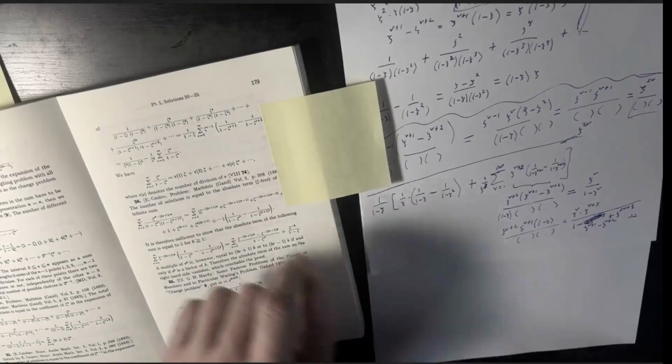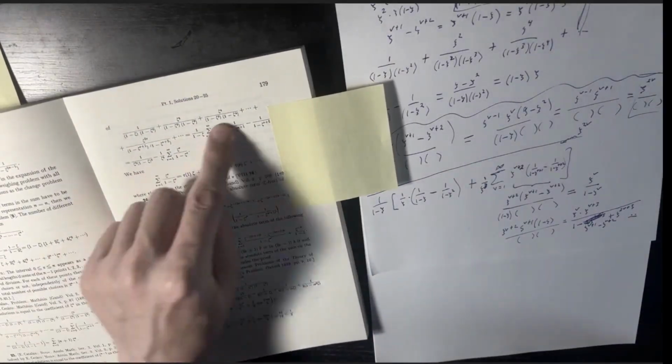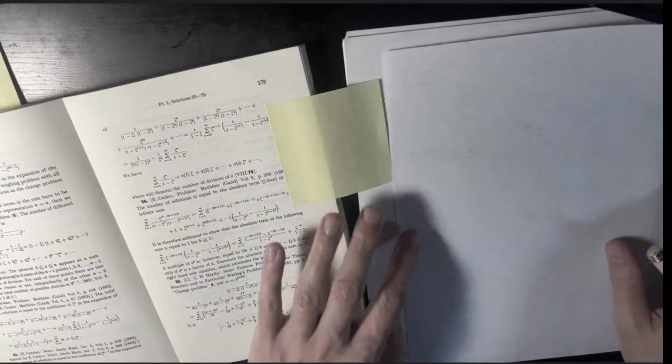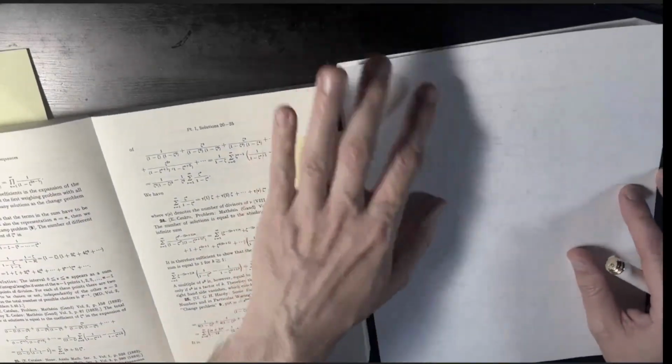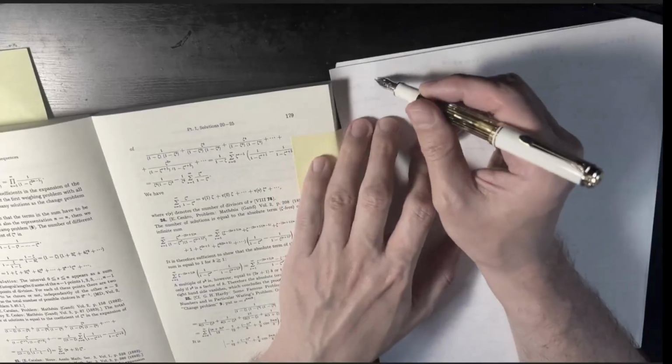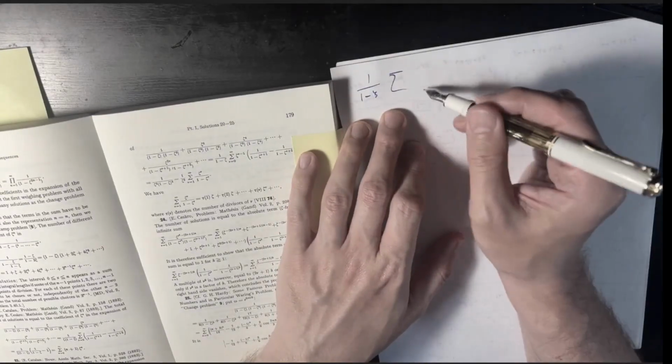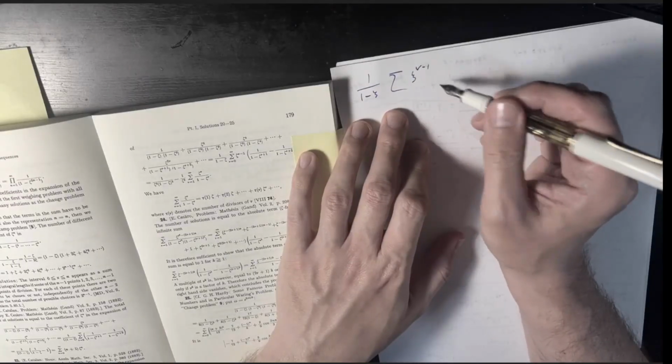Man, I'm almost done with this problem. I'm like right here. I'm just trying to get from there to there. I'm just trying to see why. I'm okay with this. I'm okay with this whole formula.